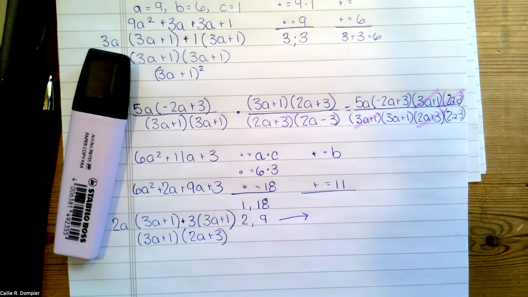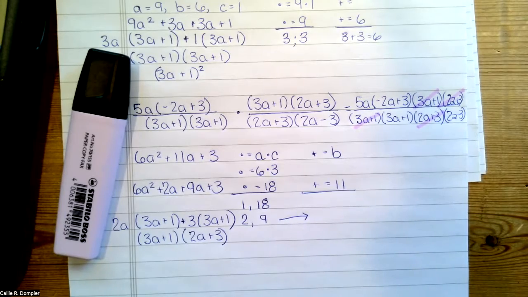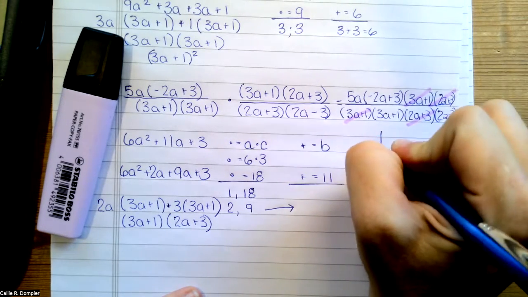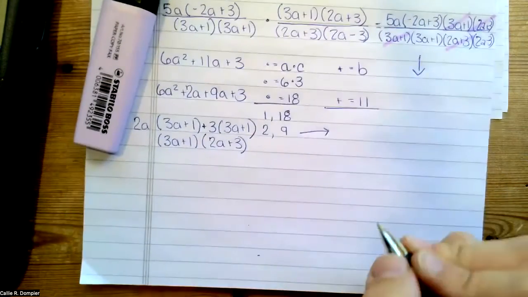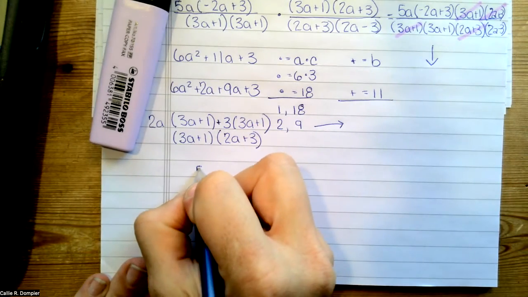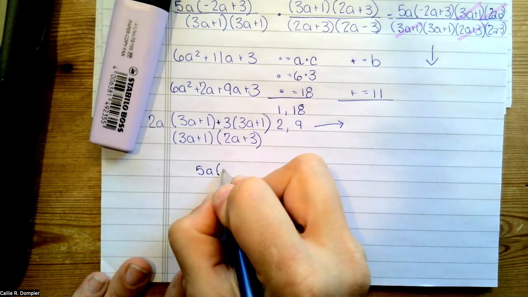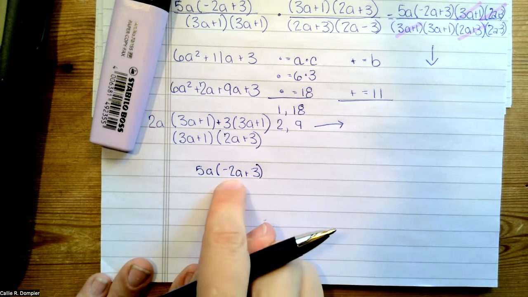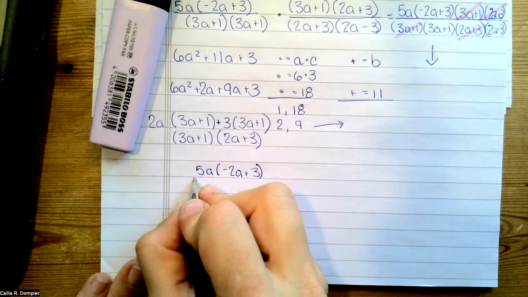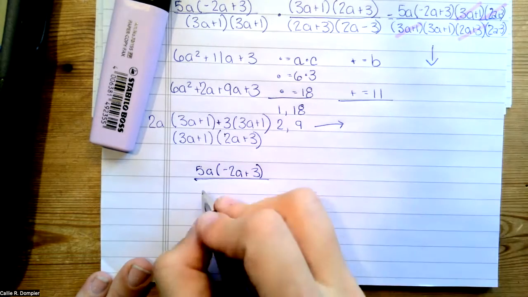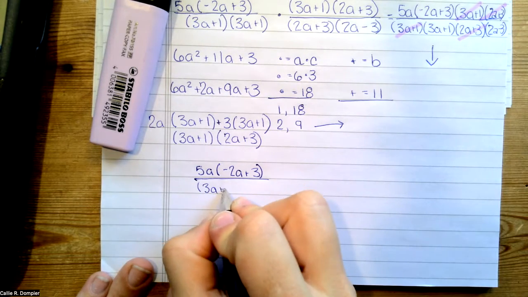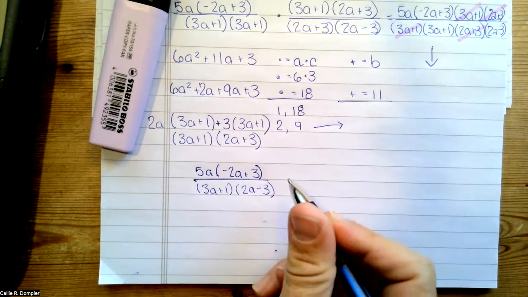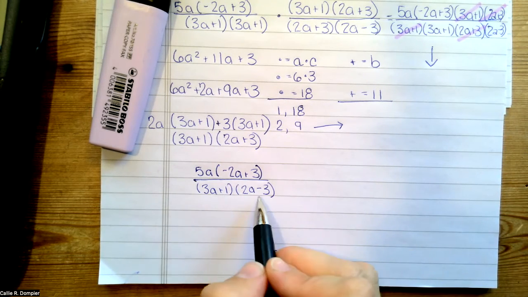So what we have left, if I rewrite this after eliminating what I can eliminate, is, I'll come all the way down here, 5a times negative 2a plus 3, which remember I just flipped those, so you can flip them back, over 3a plus 1 times 2a minus 3.